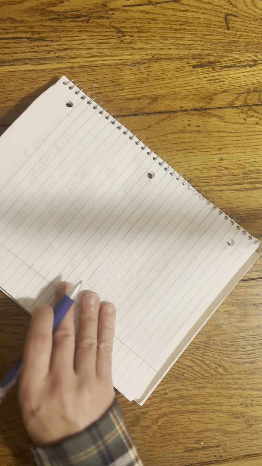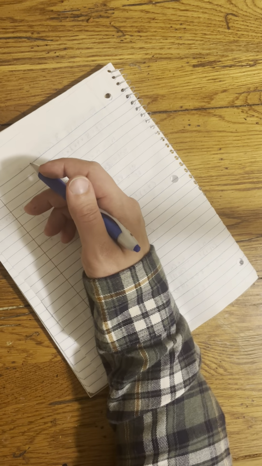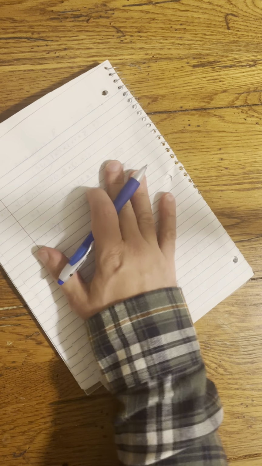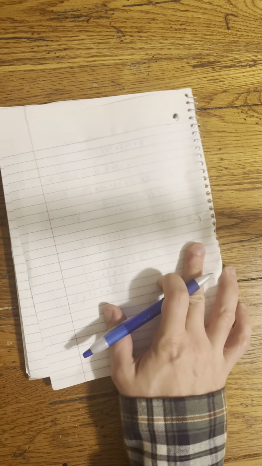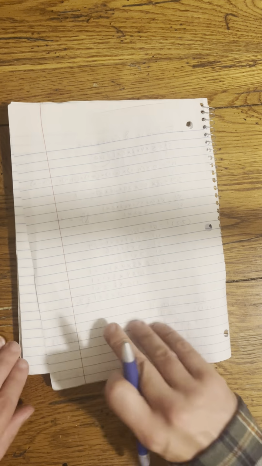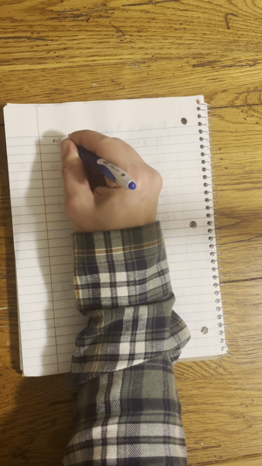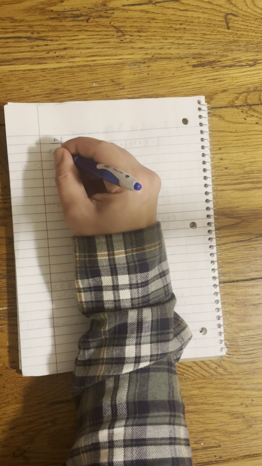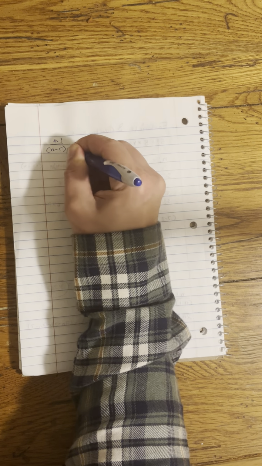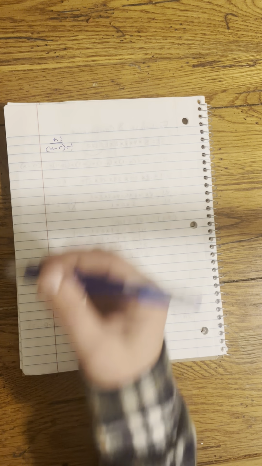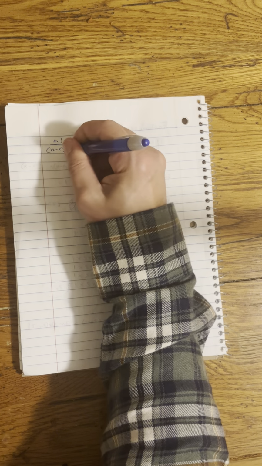Here we go. This is a little more complicated, similar though. We're multiplying an r factorial with an n minus r factorial. Well, dividing, but you'll see. So, basically, I'm gonna fix this paper. It's never easy doing this with a notebook. All right, so we have n factorial over n minus r factorial times r factorial.